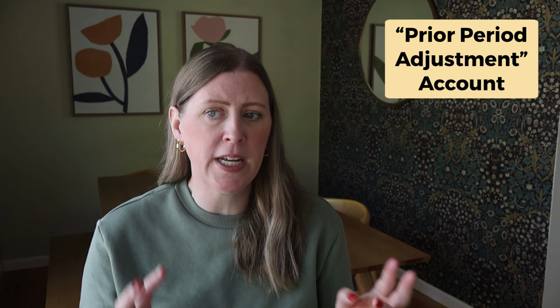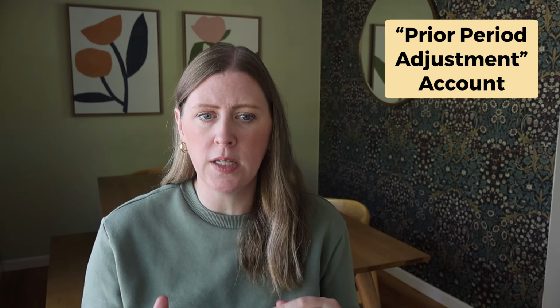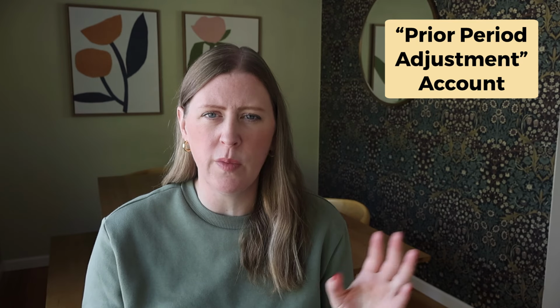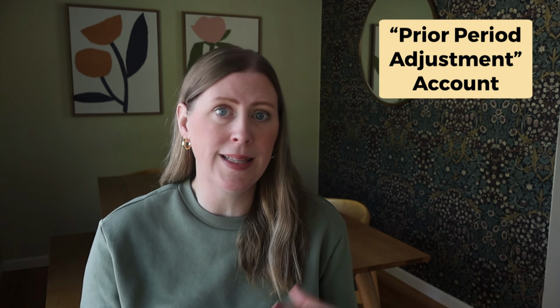Next idea is to have an account called prior period adjustments. Sometimes there are things that you need to adjust, usually because something went wrong. Maybe it was last year, or maybe a check didn't get voided right, or maybe things got in there twice for some reason, and you need to make a journal entry to clean things up.